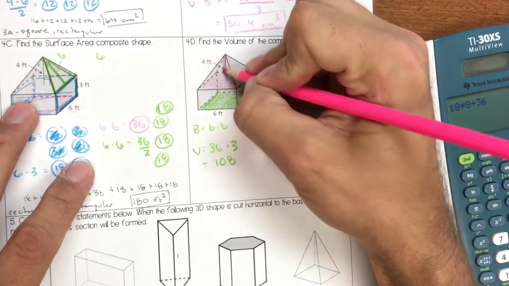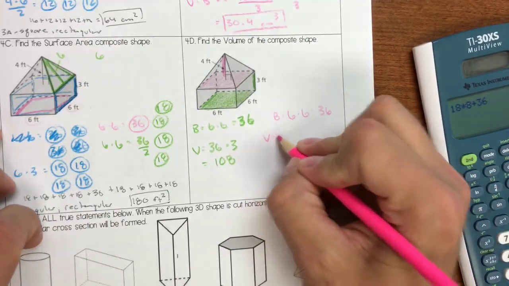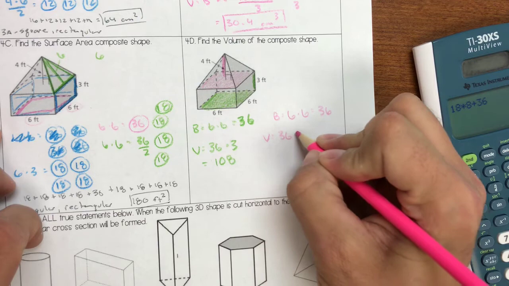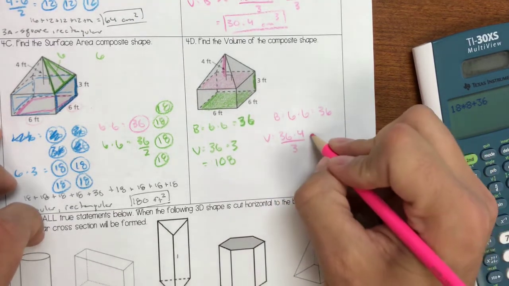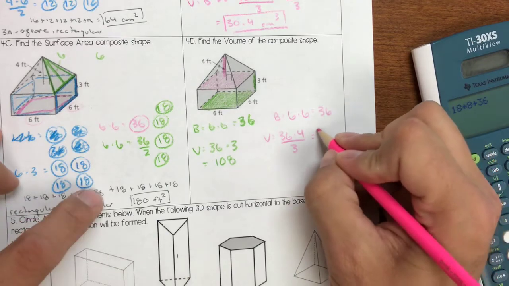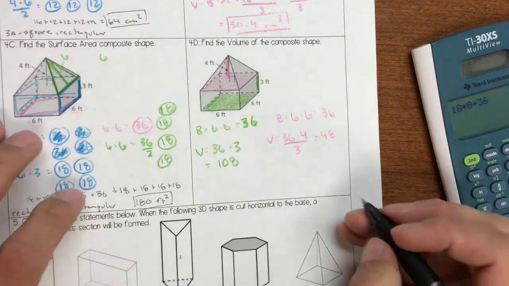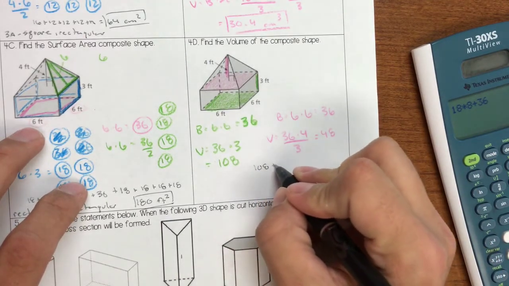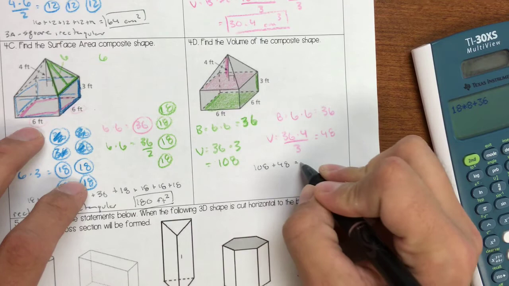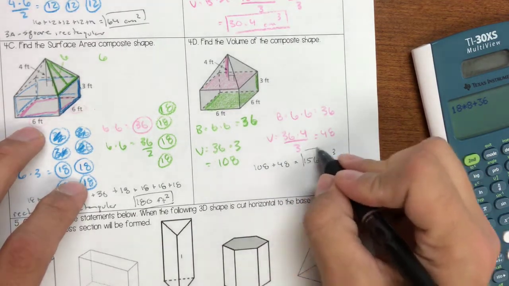And my height is 4, right there in the middle. So volume equals 36 times 4, but it's a pyramid, so then I have to divide that by 3. And I get 48. So I've got the top volume, I've got the bottom volume, now I've got to add those together. 108 plus 48 equals 156 feet cubed.